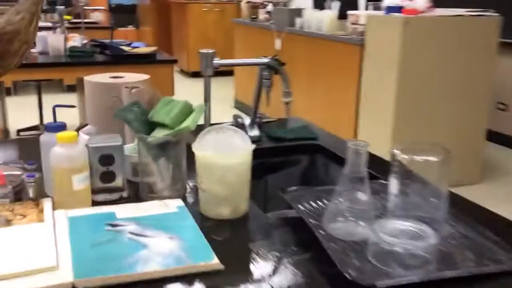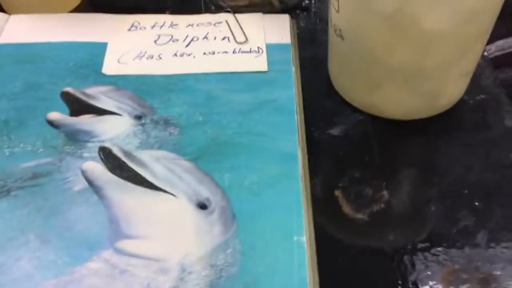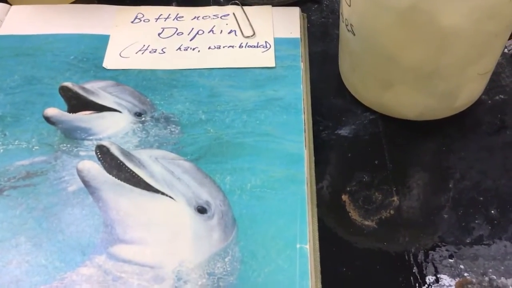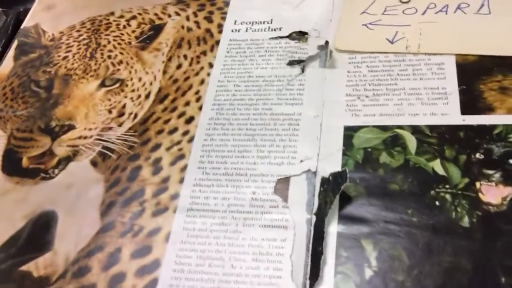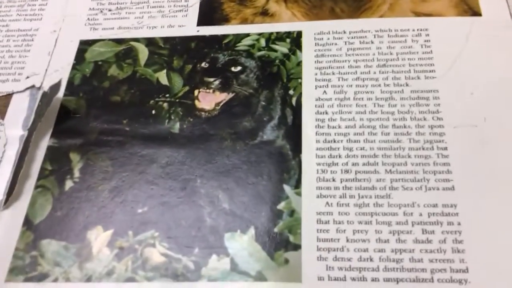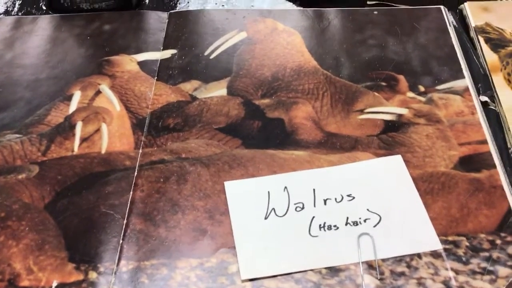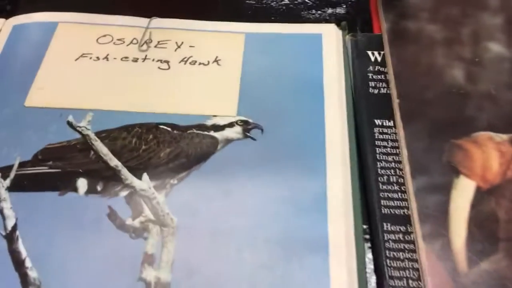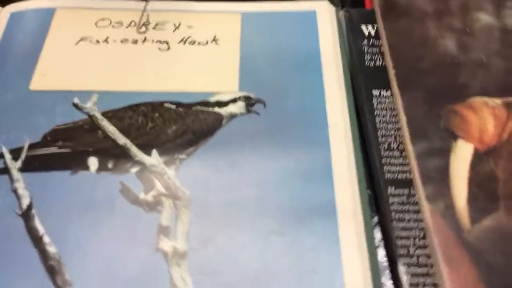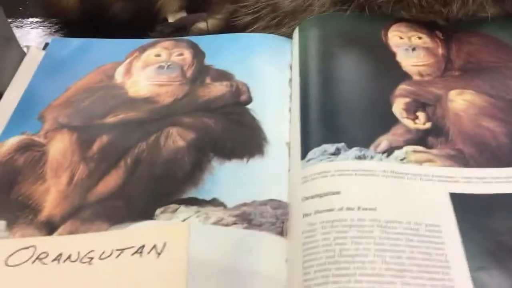Okay, now we're going to go over here. These are bottlenose dolphins, has hair, are warm-blooded. This is a leopard. Leopard, leopard, black leopard, but still a leopard. These are walruses, and the notation says has hair. This is an osprey, a fish-eating hawk. This is an orangutan.